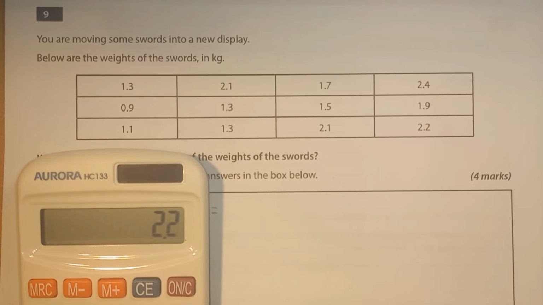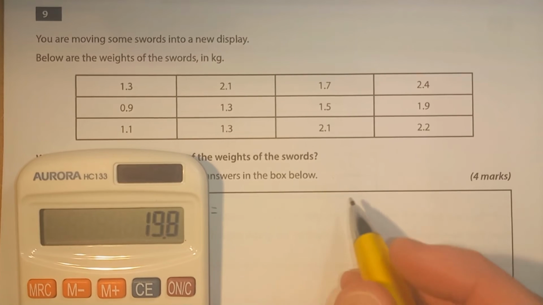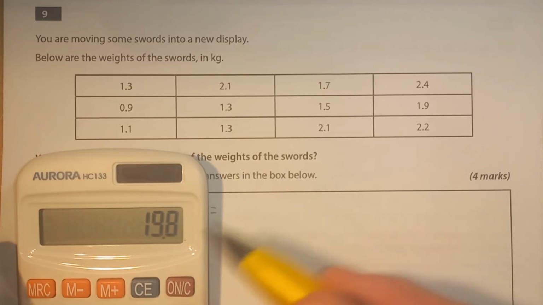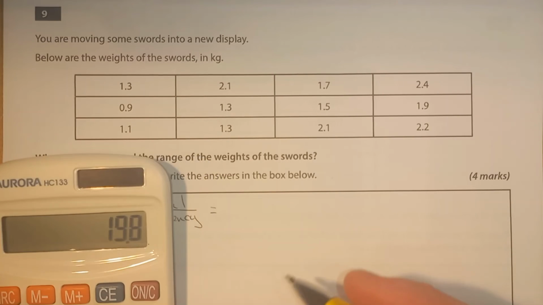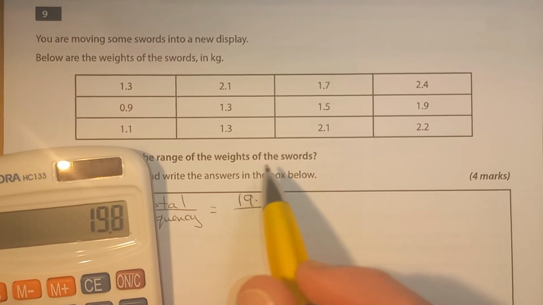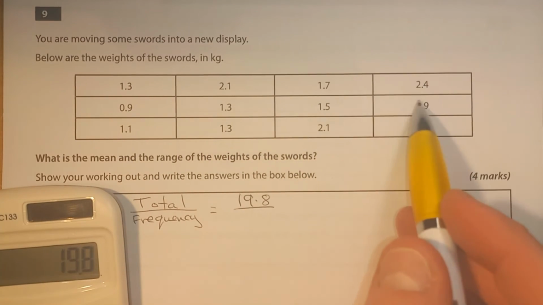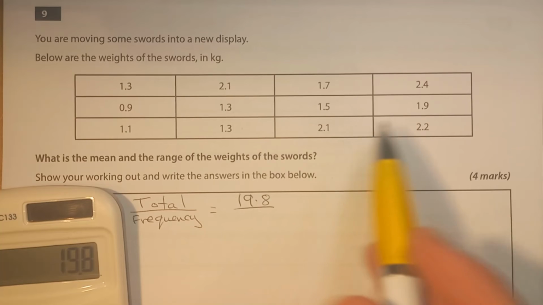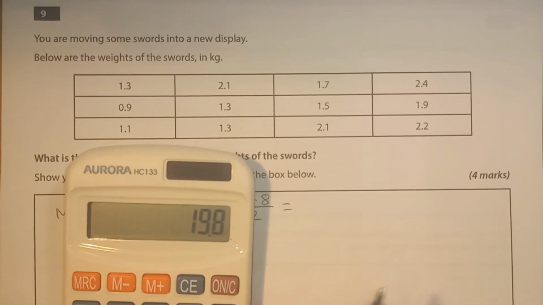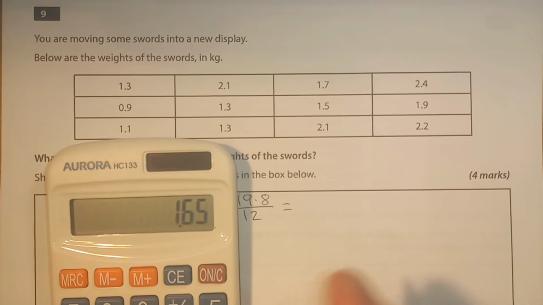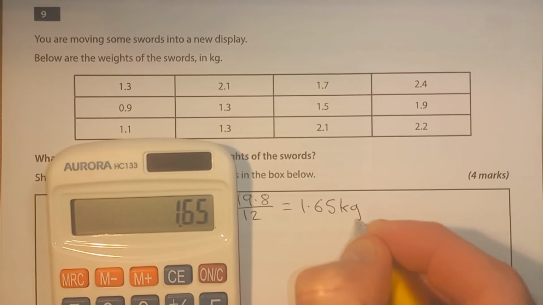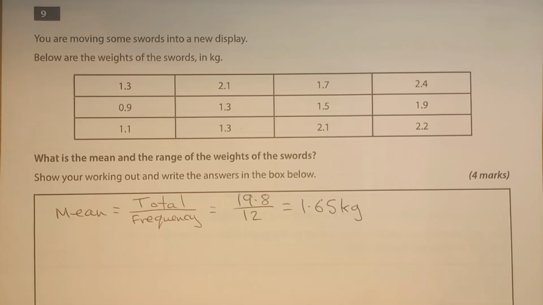Now doing this it's very easy to make a mistake. So if it was in the exam, I would probably do that at least twice to make sure I get the same total each time. So we've got a total of 19.8, and the frequency, how many are there? 1, 2, 3, 4, 5, 6, 7, 8, 9, 10, 11, 12. So the mean is going to be 19.8 divided by 12, which gives us 1.65, and that was in kilograms.